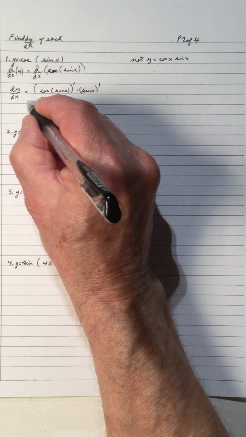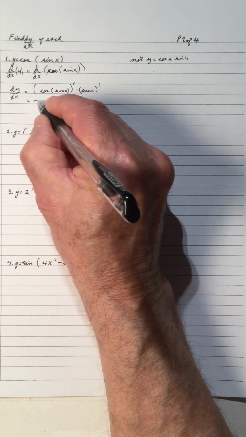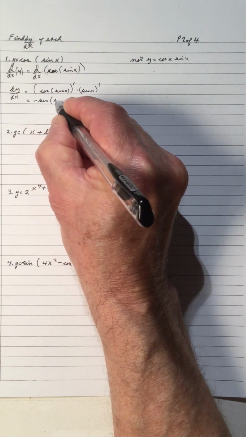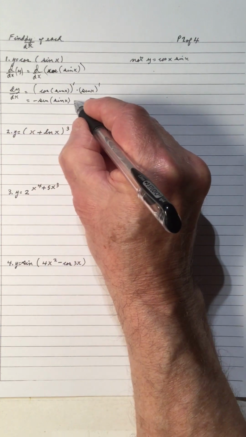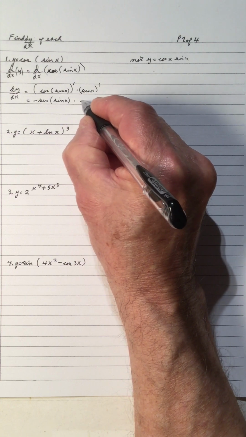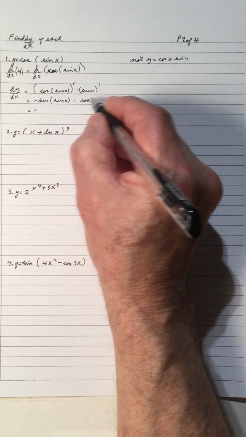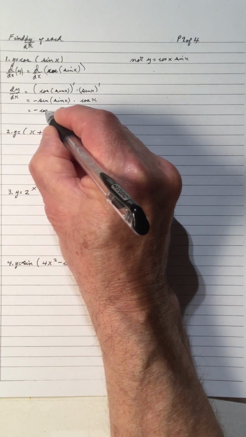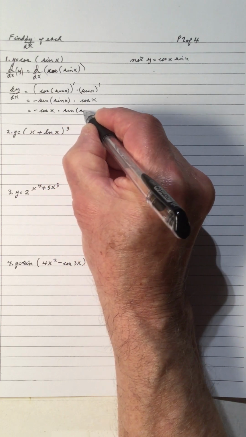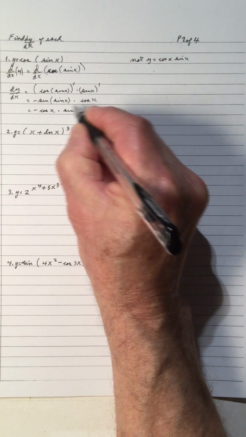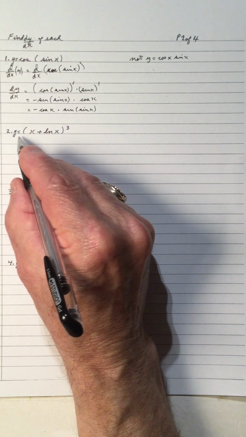So the derivative of the inside here is the derivative of the sine x. Okay, and that gives us derivative of cos is negative sine. So the sine x is what's inside, just leave that alone. And the derivative of the inside, which is sine x, is cos x. So that becomes negative cos x first, and we have sine x. So, one example.